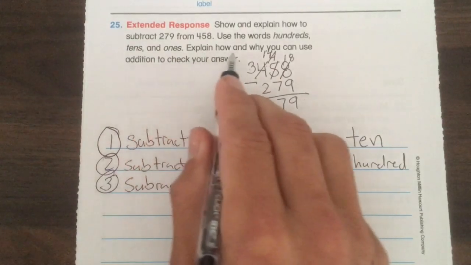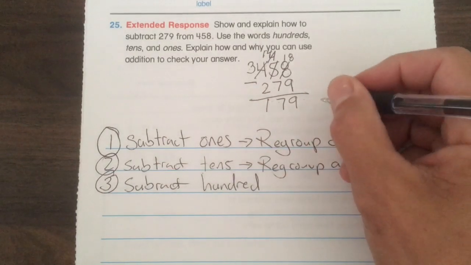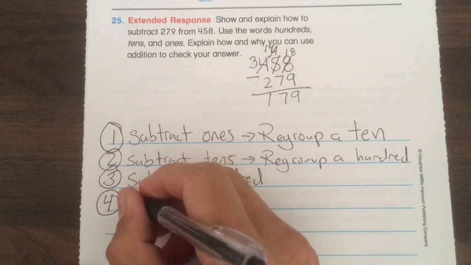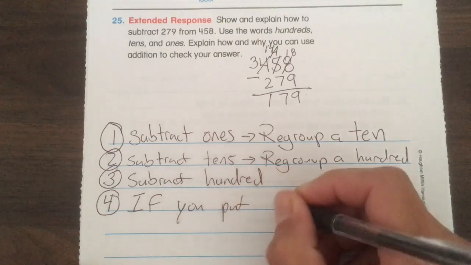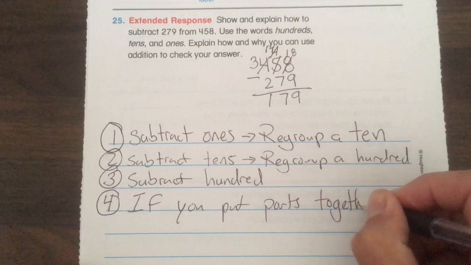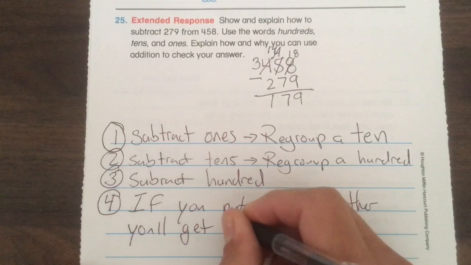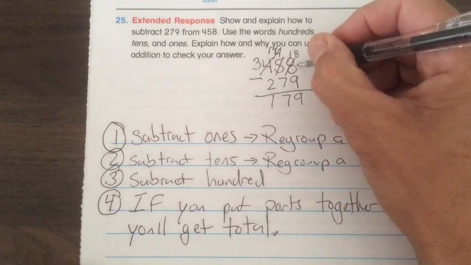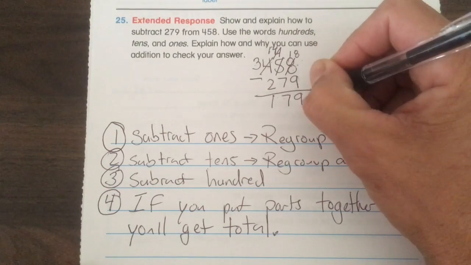The second part, explain how and why you can use addition to check your answer. An easy way to write that would be: if you put parts together, you'll get the total. Okay? That 458 is the total you're starting with. You're taking away one part to get to the other.